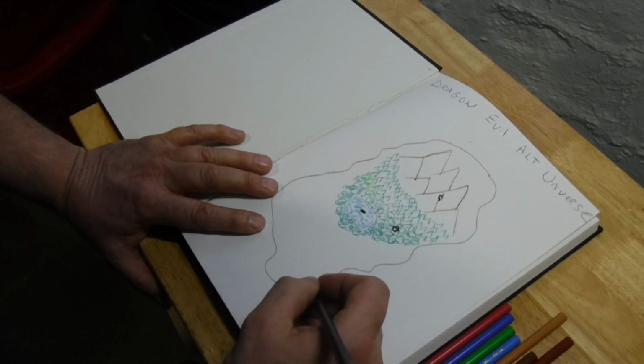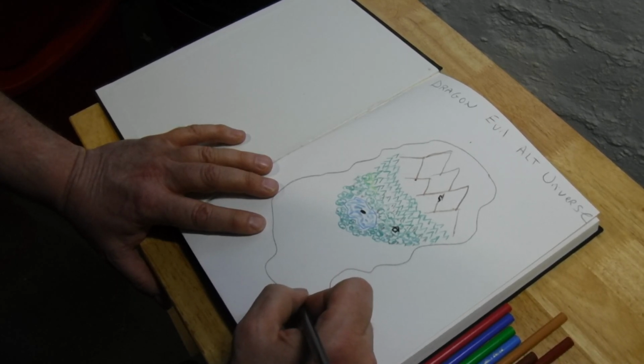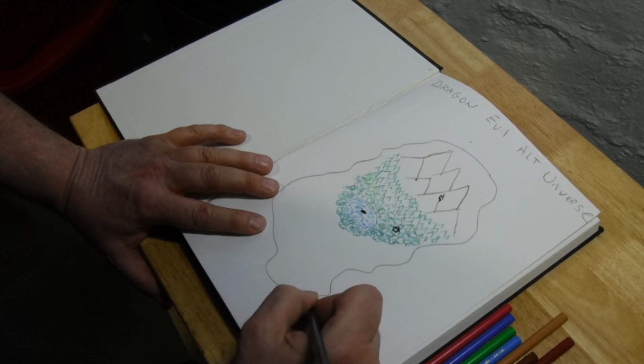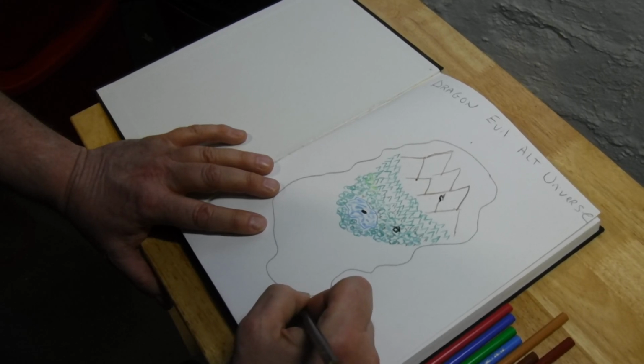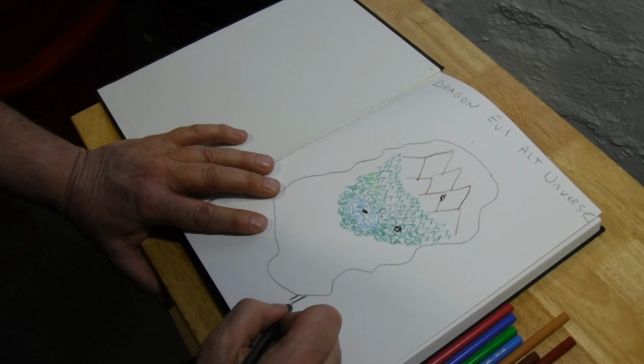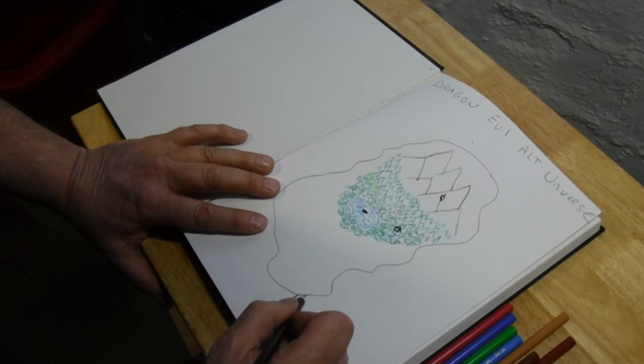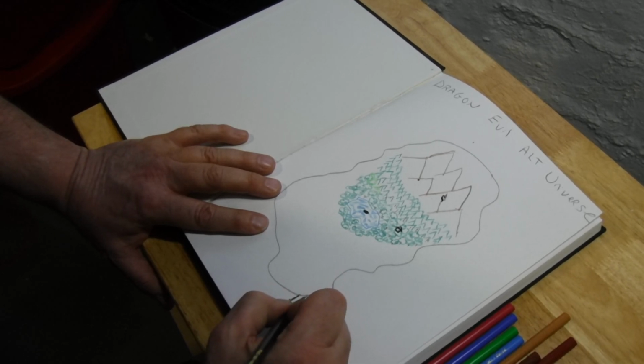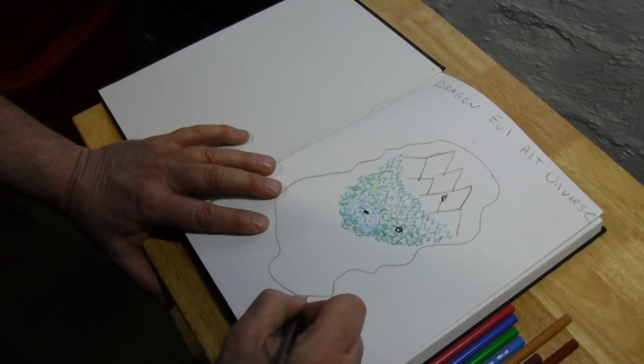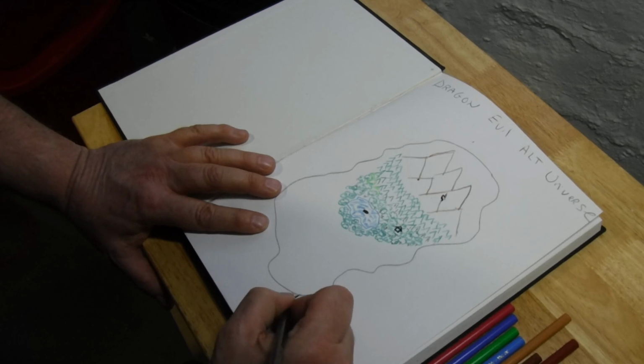Get the black pencil here. Over here I want to create a little dock. Create a little line so it looks like a little pier goes out. Draw little circles for the little things that hold the pier up.